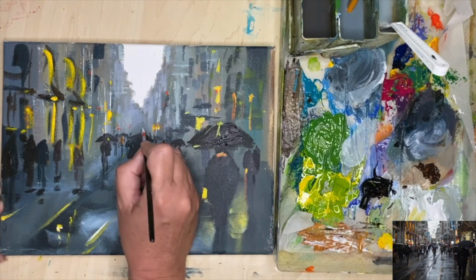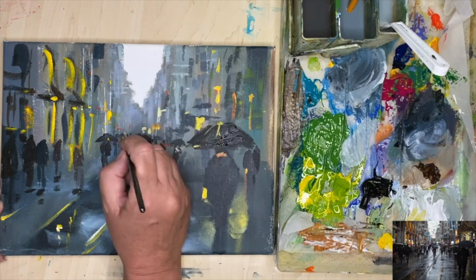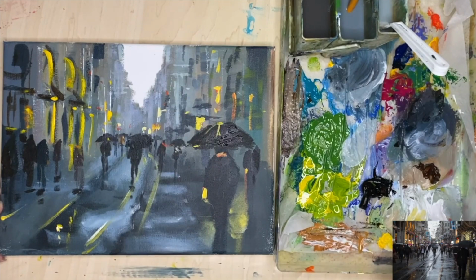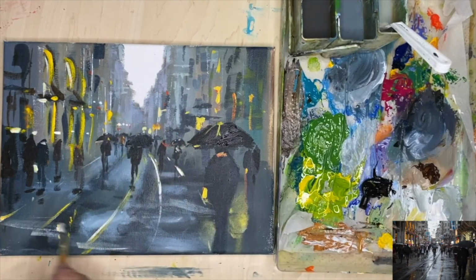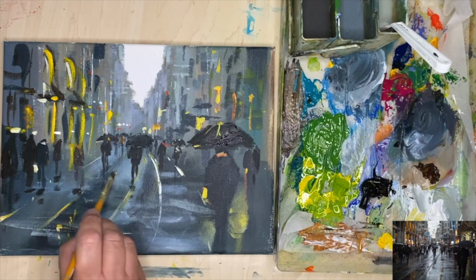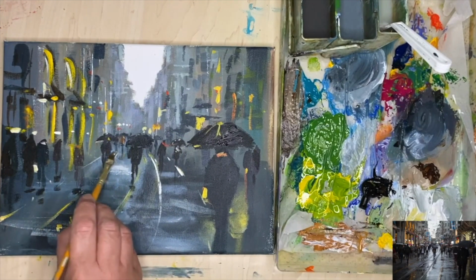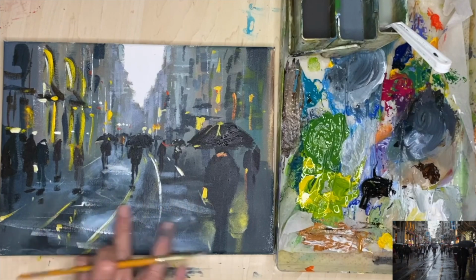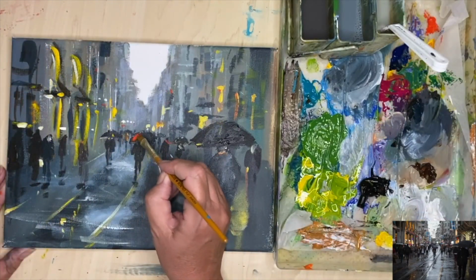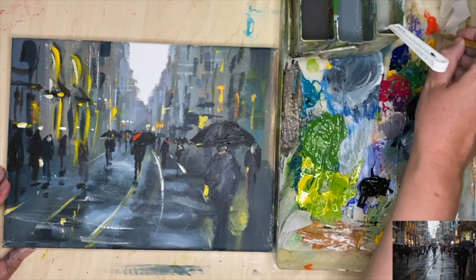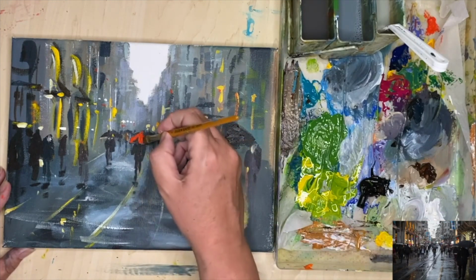So I've added some white to my yellow just to make the light really bright in the distance. It's to draw your eye, and the person in the middle of this painting is the focal point. I'm just painting some light white colours just on the road here for some reflections as well, and blending it with my fingertips. I decided the person in the middle of the street here needed a red umbrella to bring them forward, to make them the focal point.